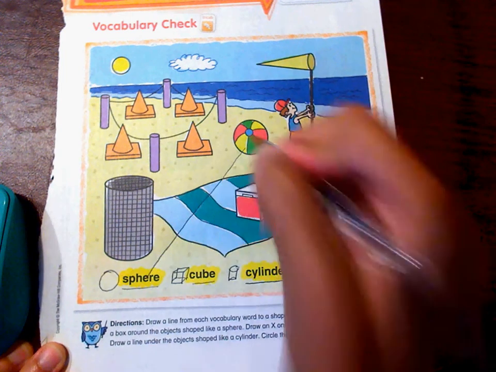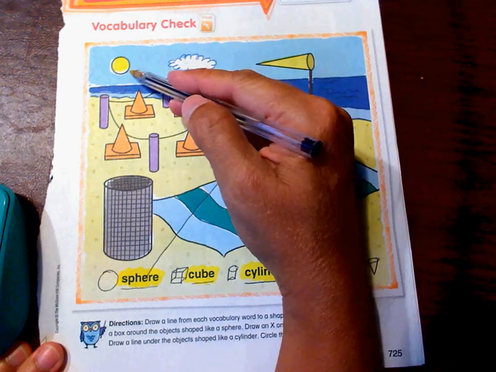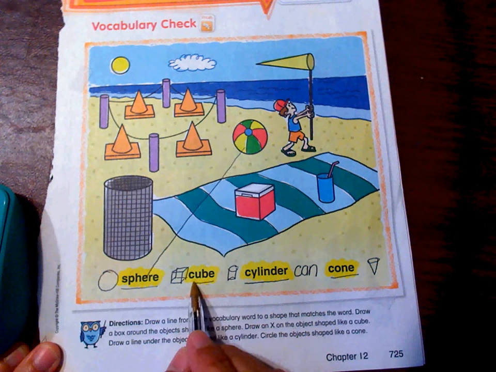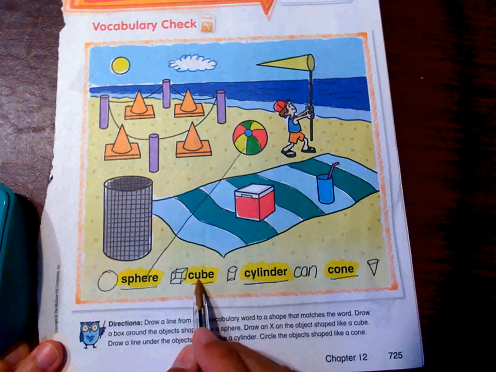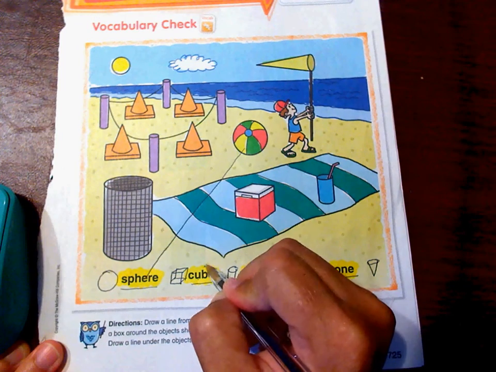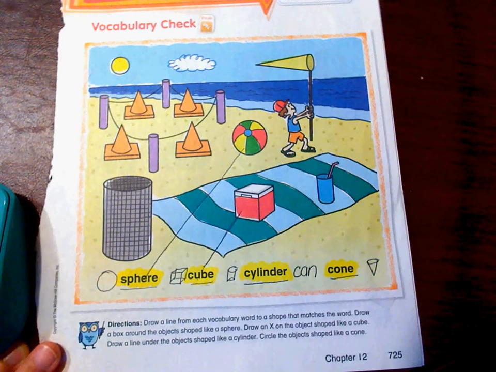I'm going to pick only one of those things and draw a line from the word sphere to a sphere. So I'm just going to draw a line to the ball. You could have either drawn a line to the ball or the sun. Either one of those would have been right. Now, our next shape, boys and girls, was the cube. I want you to draw a line from this word cube to a picture of a cube. And I see one just right there. That little square cooler looks just like a cube to me.